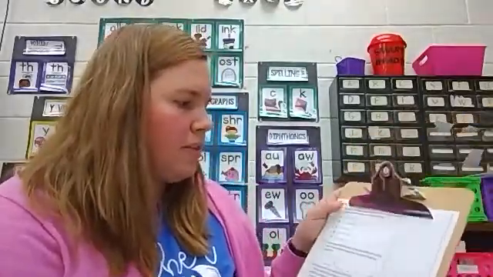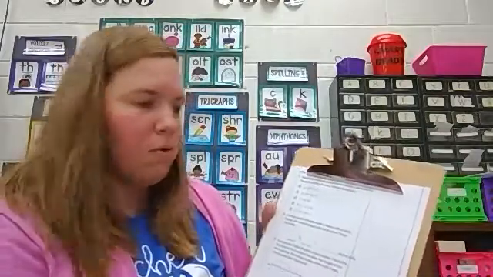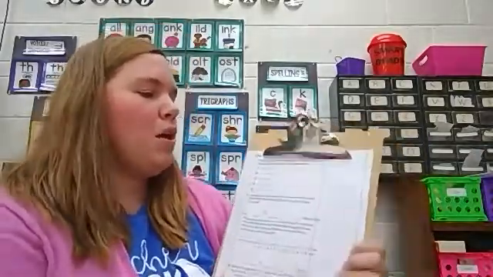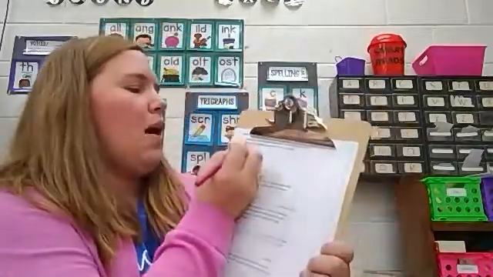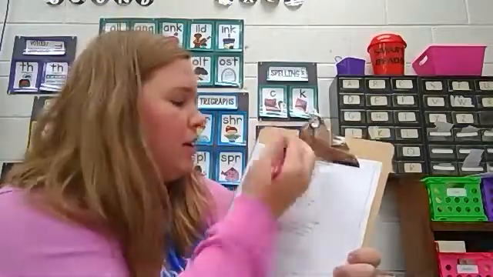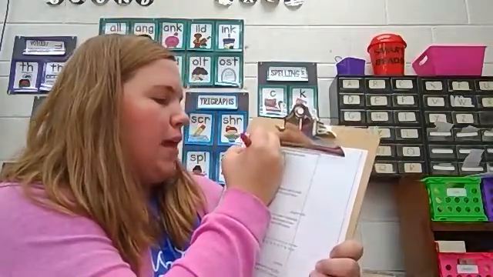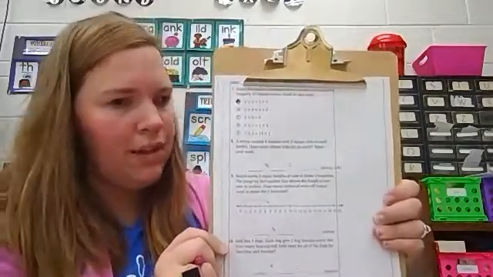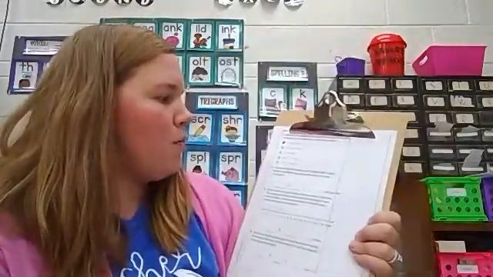All right, we're moving right along. Number 7, select the number sentences that show the commutative property of multiplication. Mark all that apply. That usually means there's more than one answer, okay? Commutative property of multiplication means that you just have the same numbers, but in a different order. So let's look. We have 3 times 2 equals 2 times 3. Do those use the same numbers, just in a different order? Yes. A is one of the choices. What about 4 times 9 equals 4 times 9?